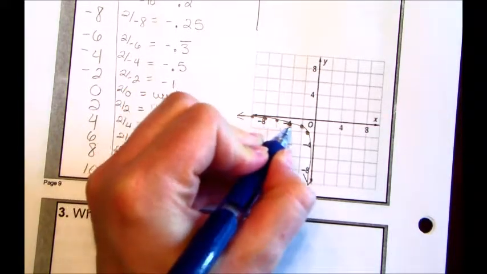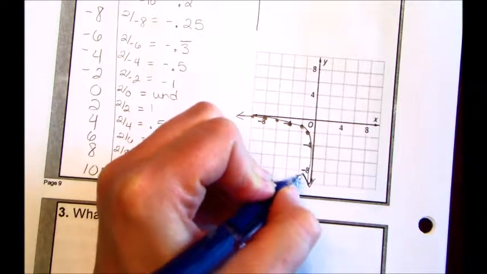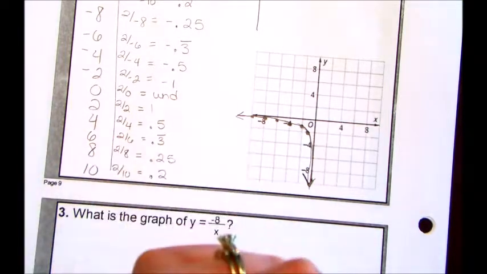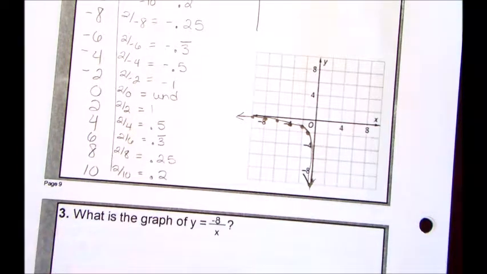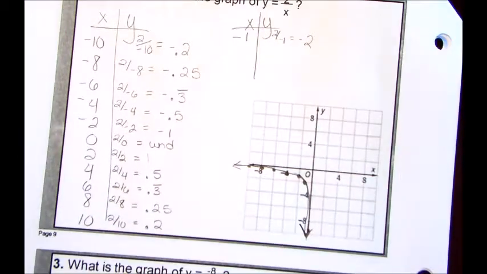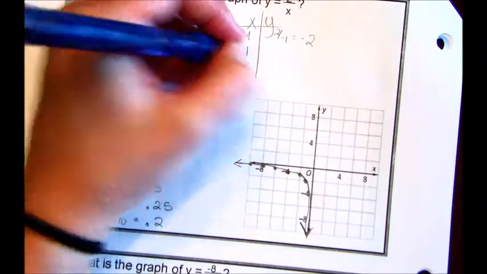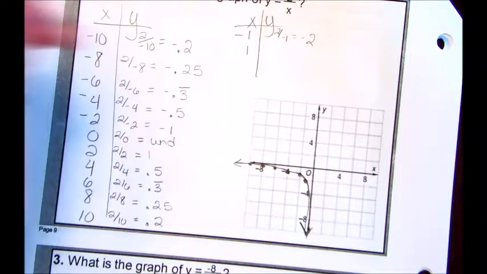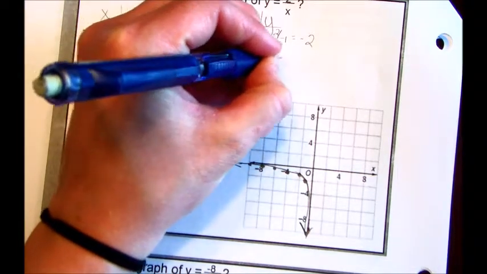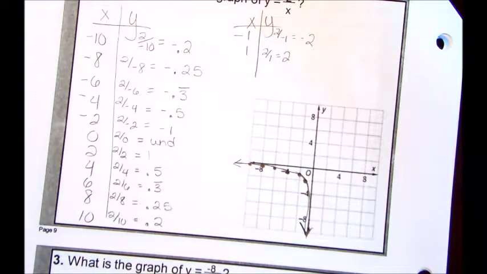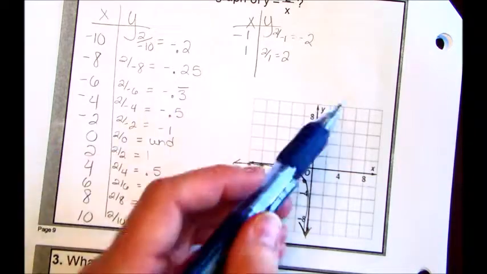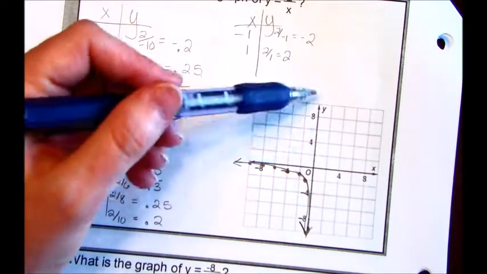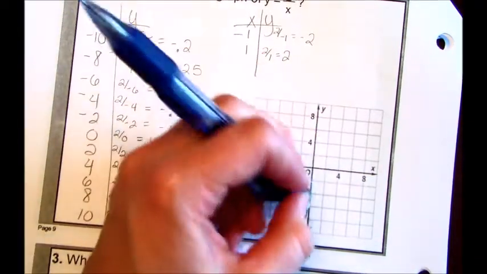It's going to approach both axes, but never cross over. Now, when you plot the positive side, the same thing's going to happen. Let me actually get +1 up here, though, so we can see what +1 looks like. So 2 over positive 1 is actually going to make a 2. So let's plot all of our, remember 0, we're not going to have anything on 0. It's never going to touch the y-axis.